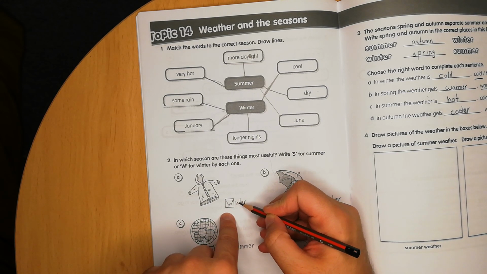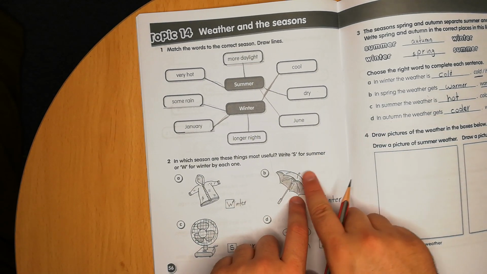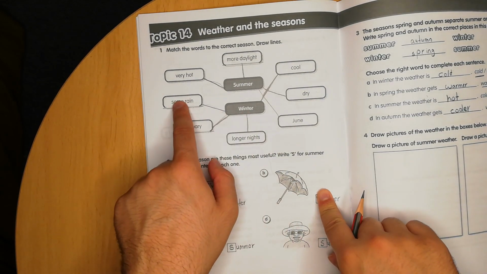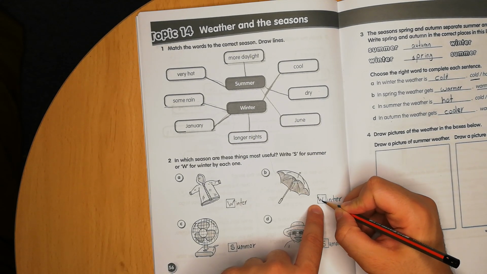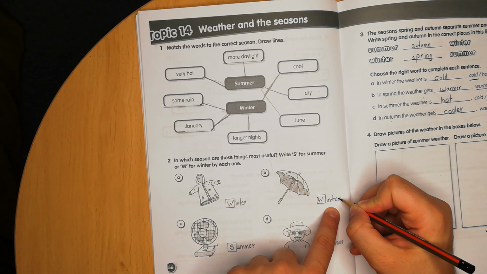Write it this way. Okay, B, it's an umbrella. We use an umbrella when it rains. When does it rain? In the winter. So here, winter. W and then INTER.